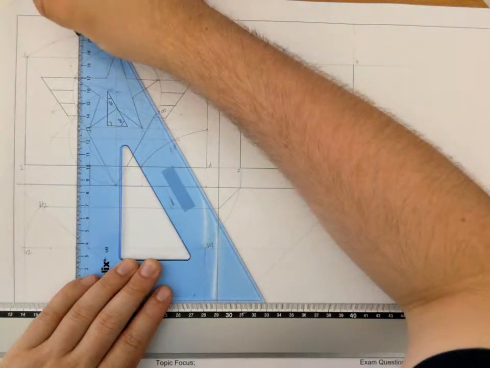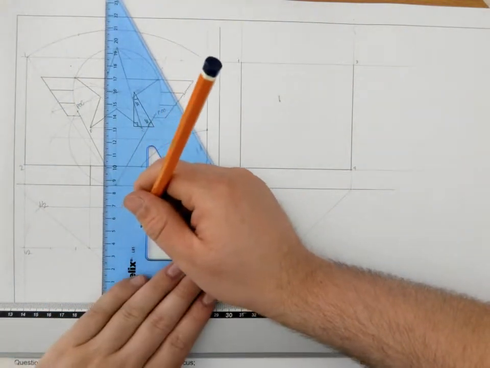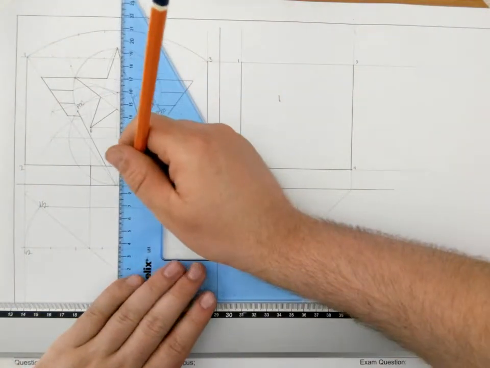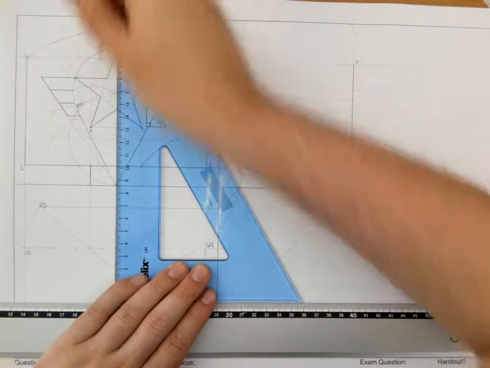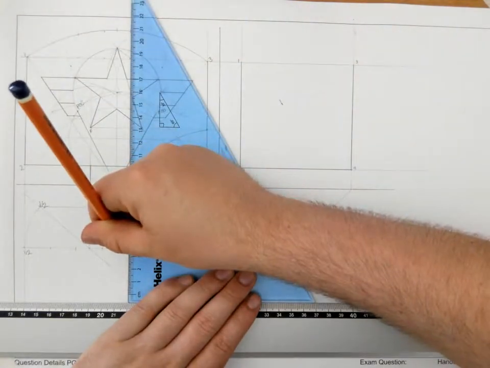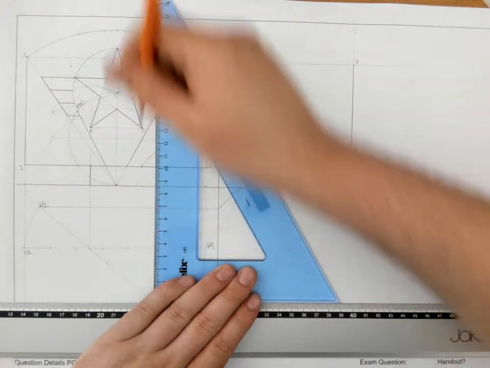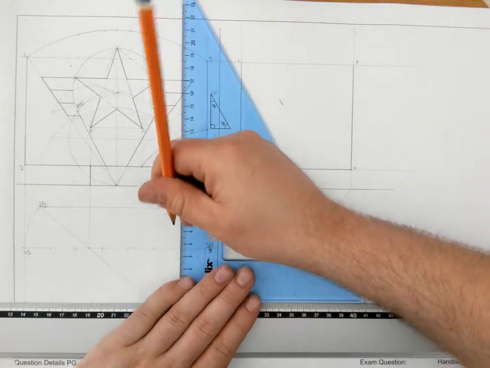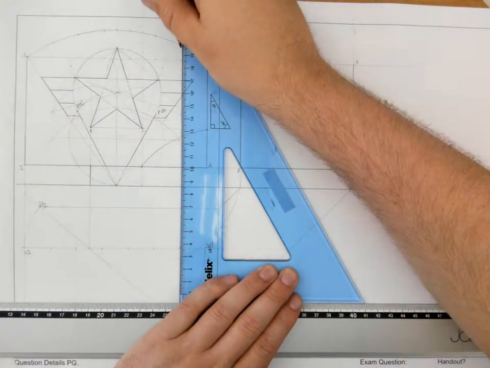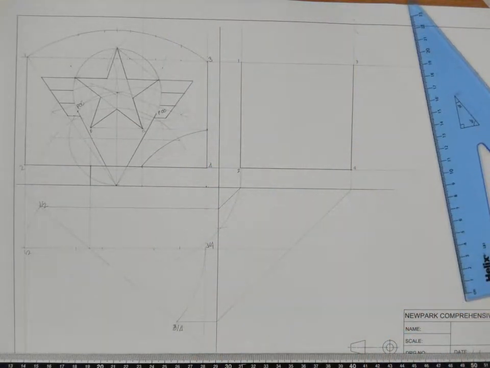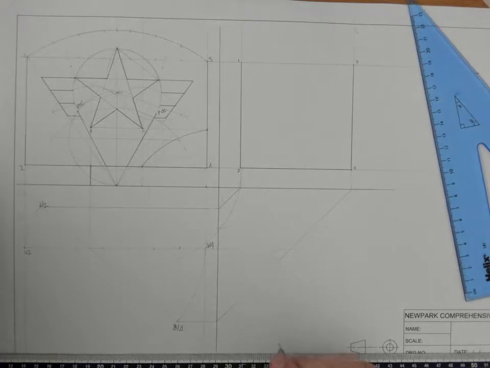So I'm marking them on the curve, right, and on the original plan. Right, now we'll do these in colour, or a colour label to make it easier.